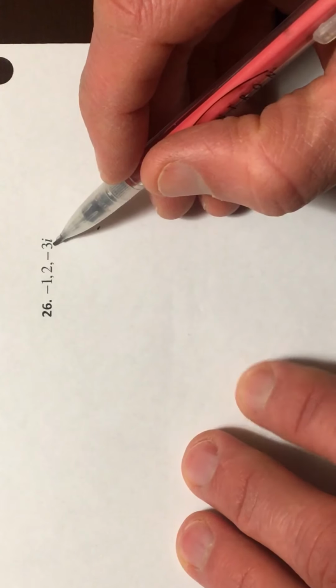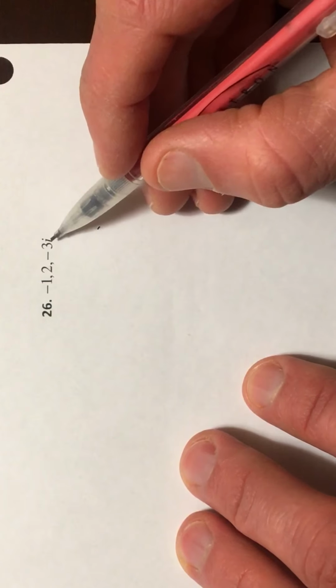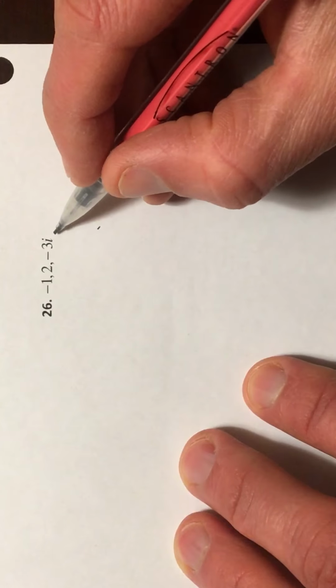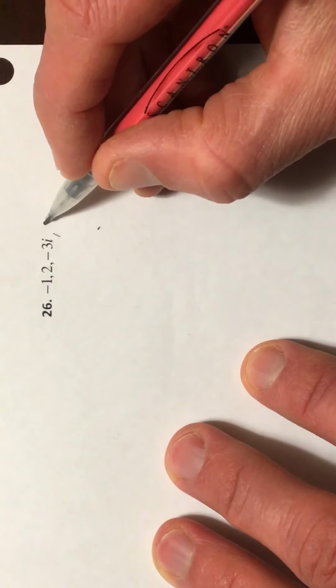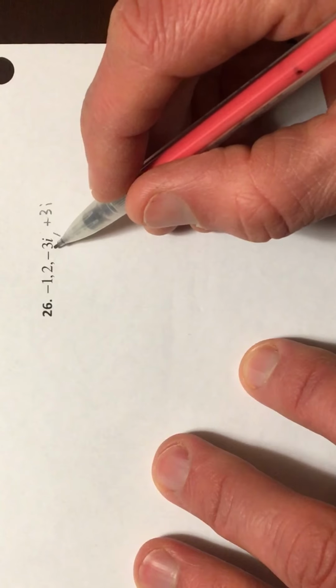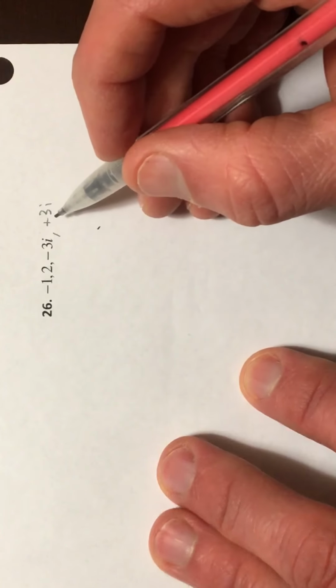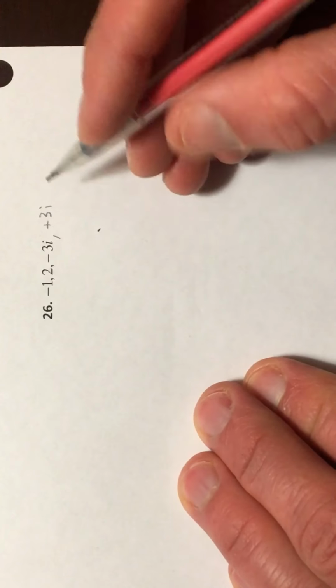Here we have to write the polynomial given these zeros. So we have one imaginary, which is impossible. Where there's one, there's got to be a second. There's always going to be a plus or minus with imaginaries. So there are 4 zeros. My final answer should be a degree of 4.